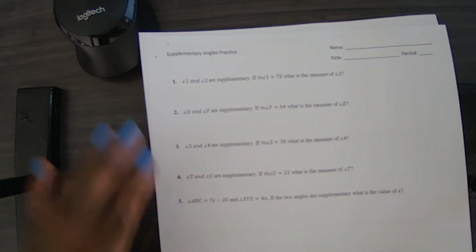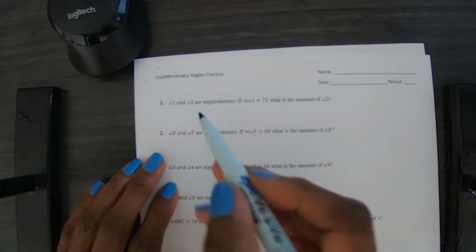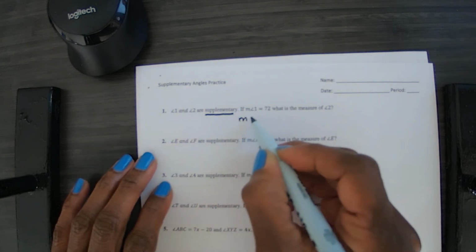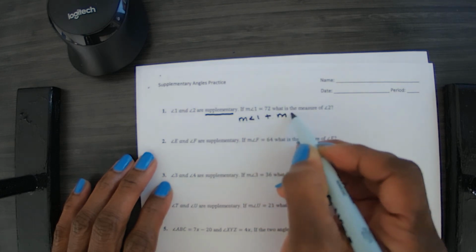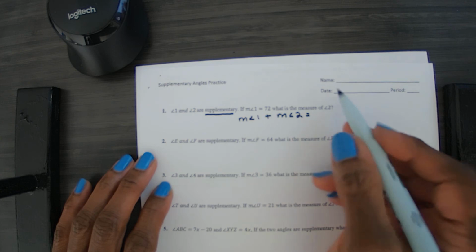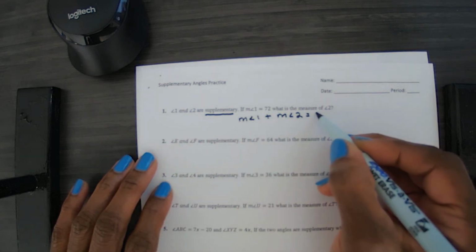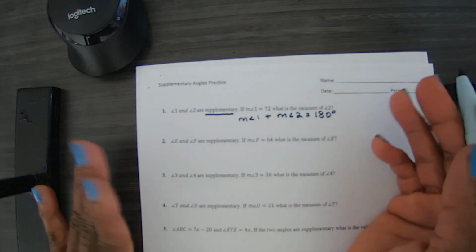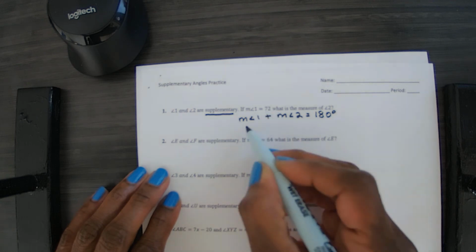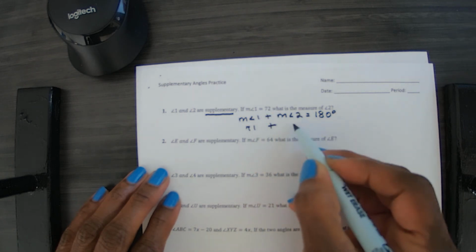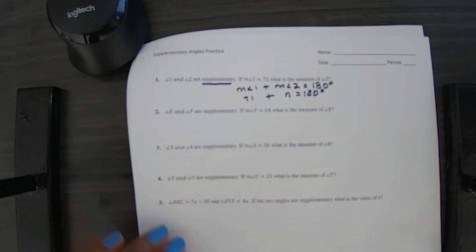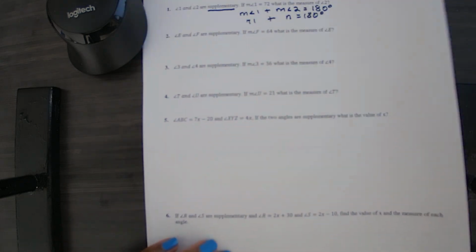Now, for the assignment, you're going to have 10 questions. And it comes right out on each question and says that they're supplementary. I want you to practice showing your work. The measure of angle 1 plus the measure of angle 2 is going to be equal to, and we know since they're supplementary, 180 degrees. This is 71 plus n is equal to 180, and we can solve. You can see that you're finding the value by just subtracting.